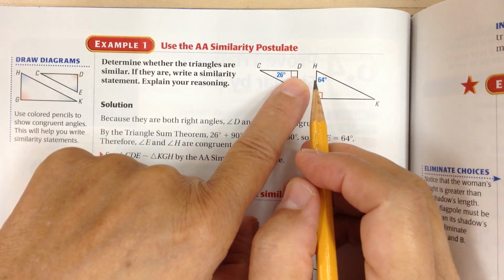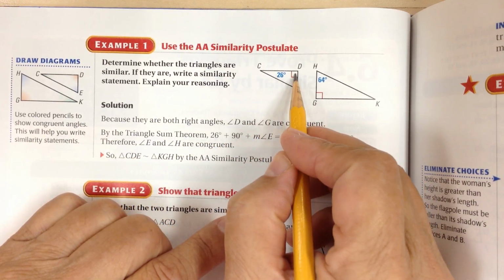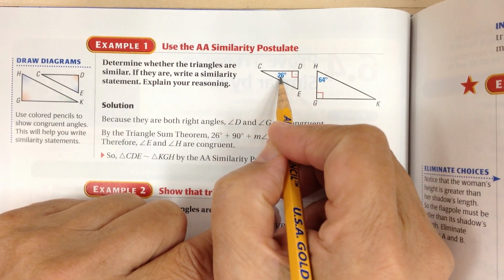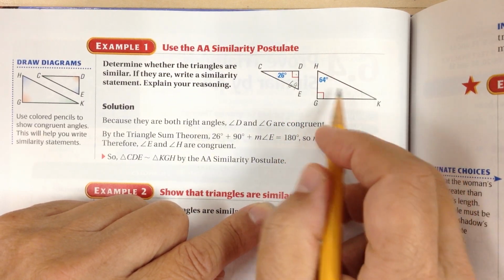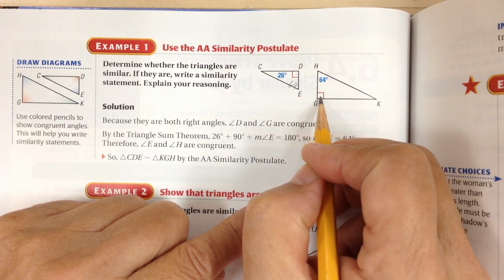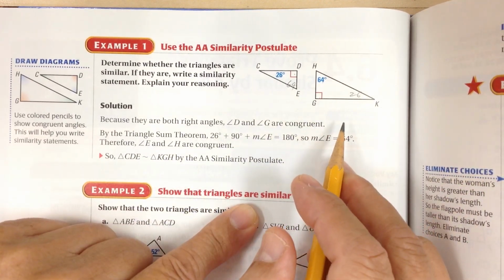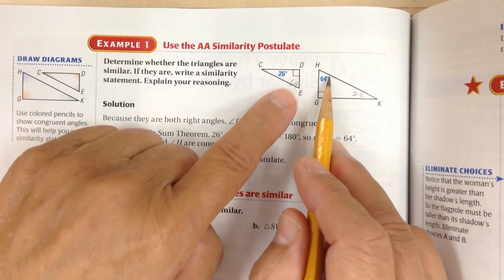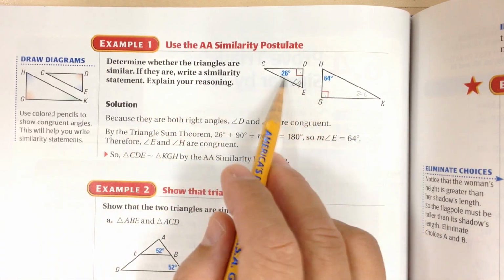So if you have 90 and 26, remember the triangle's angles add up to 180, right? So if this is 90 already, the other two will also equal 90. So 90 minus 26 will give you 64. And same thing: if this is 90, so 180 minus 90 equals 90, minus 64 will give you 26 degrees. Now you can see that these two are congruent, these two are congruent, these two are congruent, right? So they are similar.